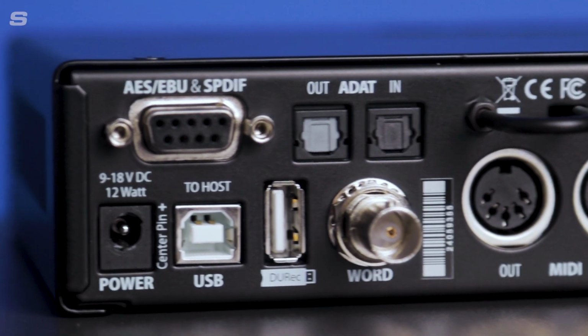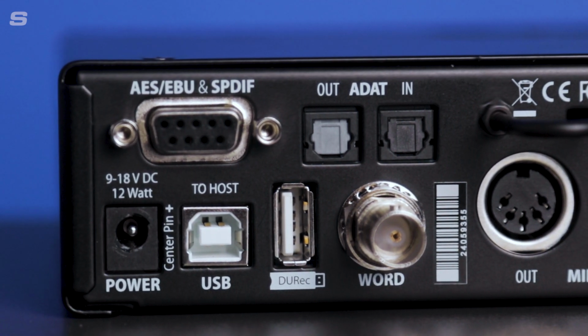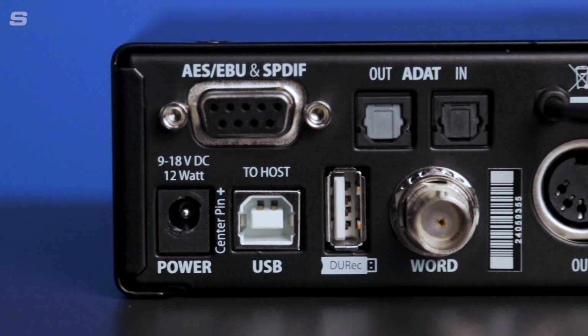We've also got our USB connection here for connecting to a host computer, but thanks to class compliant mode, you could also use a USB to Lightning cable to connect up to an iOS device like an Apple iPad. And then you could take advantage of the Total Mix for iPad app, which gives you the flexibility and power of Total Mix on a touch device like an iPad.